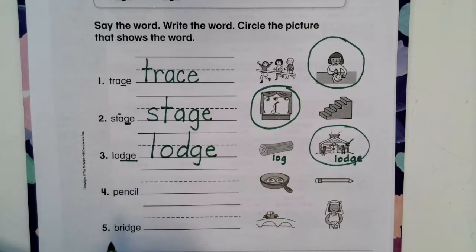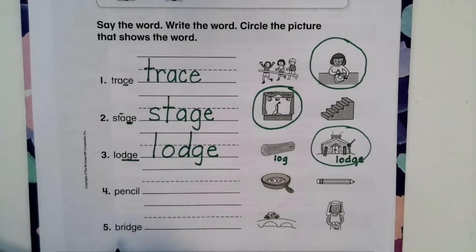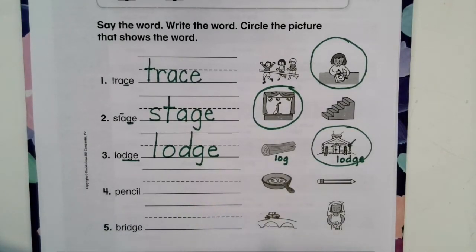And number 5, bridge. I heard the J sound, underline it in your word, write the word, and which one shows a picture of a bridge?